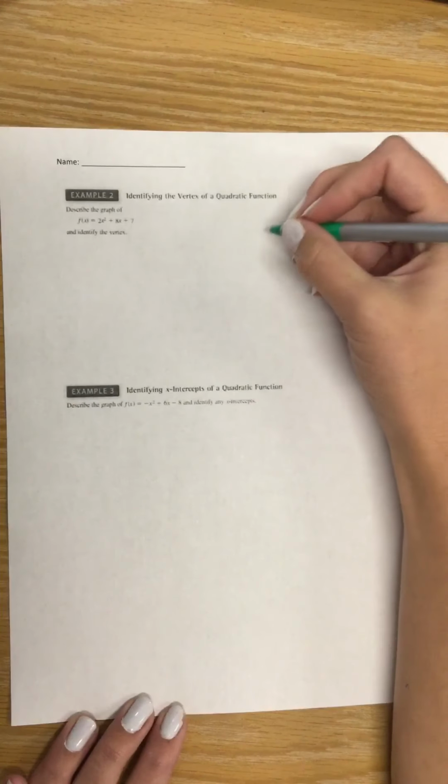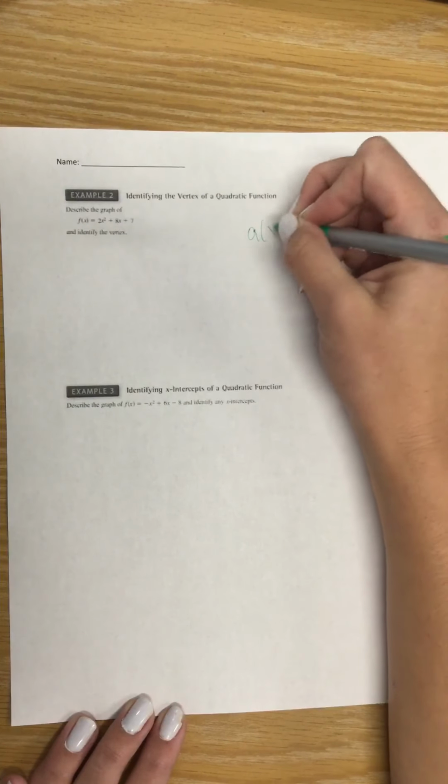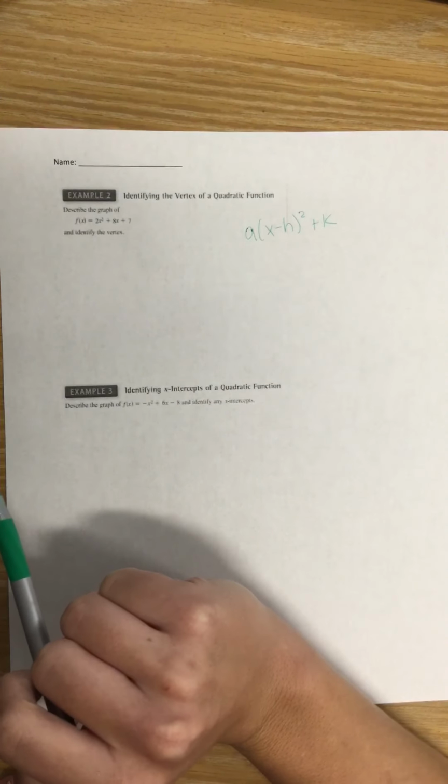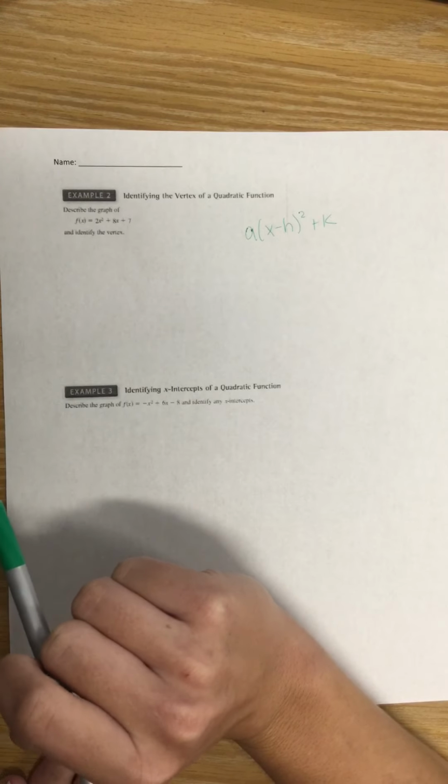Okay, so this is where we're getting into something that we want to make sure that we remember: identifying the vertex of a quadratic function. This one is not in the form that we want it to be. We want it to be in this standard form, right? And it's not. So for this, we actually get to do completing the square.